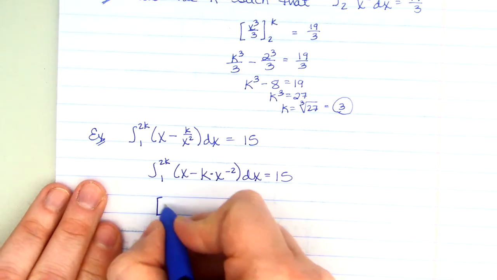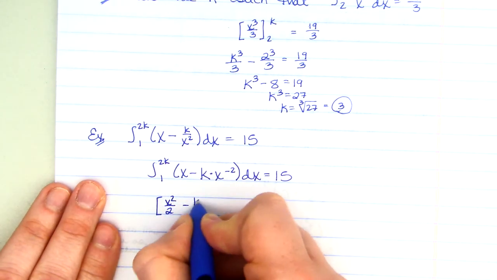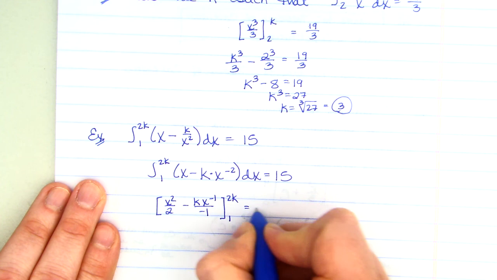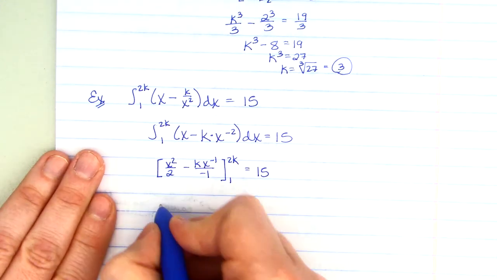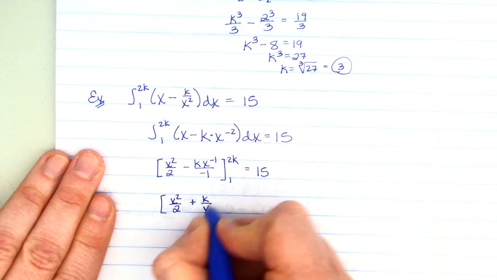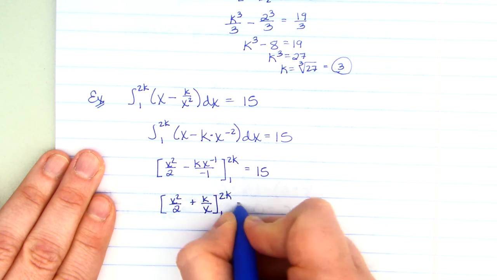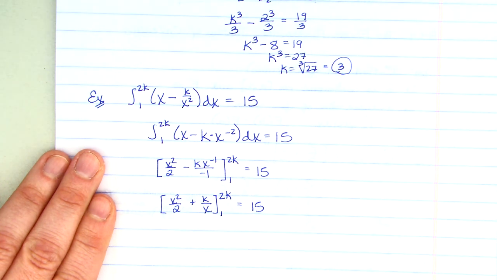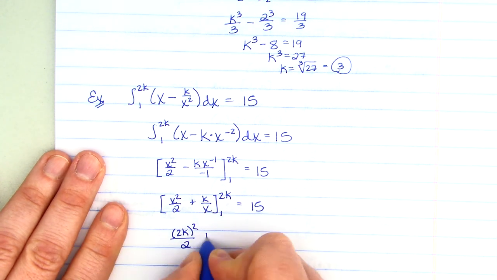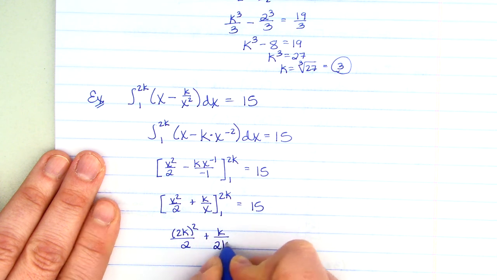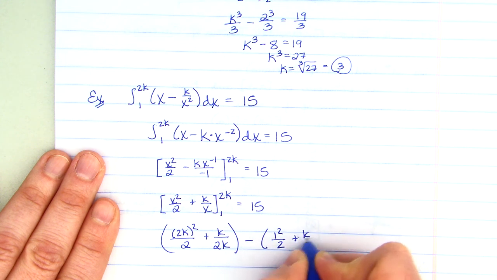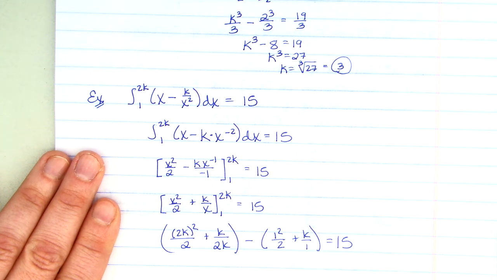Okay, so when I integrate, I'm going to get x squared over 2 minus kx to the negative 1 over negative 1 from 1 to 2k. This has to equal 15. X squared over 2 plus k over x from 1 to 2k equals 15. So 2k squared over 2 plus k over 2k, oh, that's actually going to be nice, minus 1/2 plus k over 1, that has to equal 15.